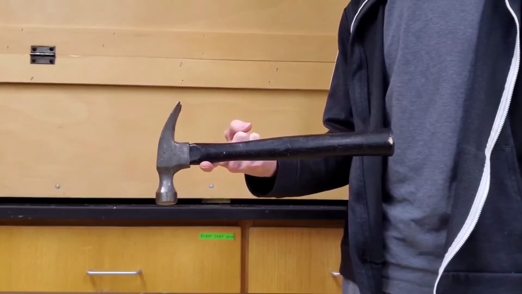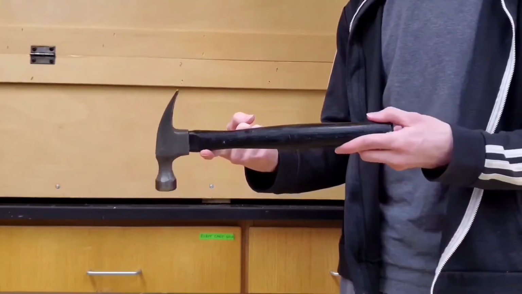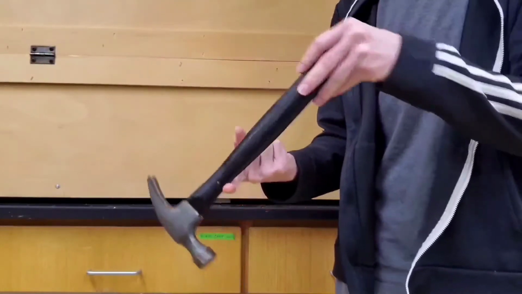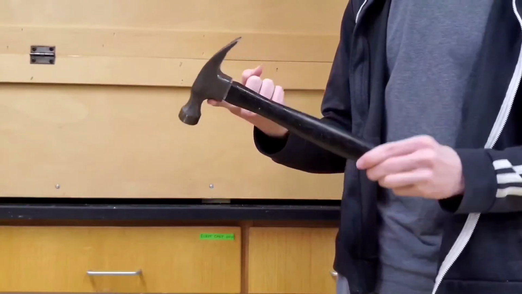Here we can see that the center of mass of the hammer is near the top of the handle on the side with the face of the hammer. Now if we try to balance the hammer at a point other than its center of mass, gravity will take over and lower the object's center of mass. Feel free to try this yourself.